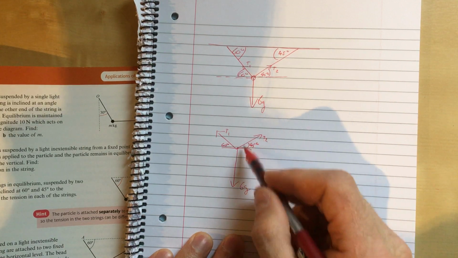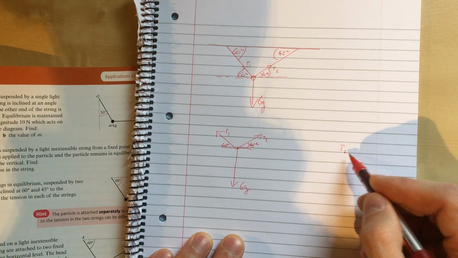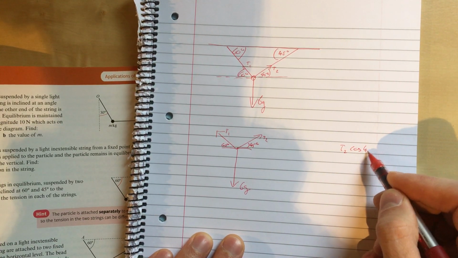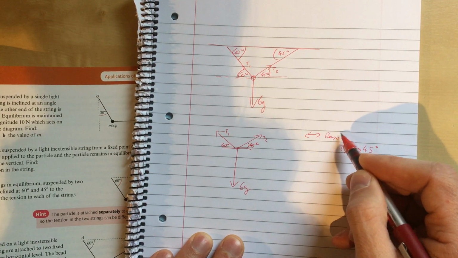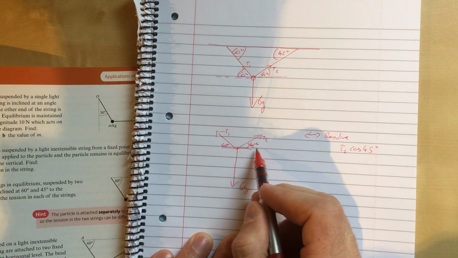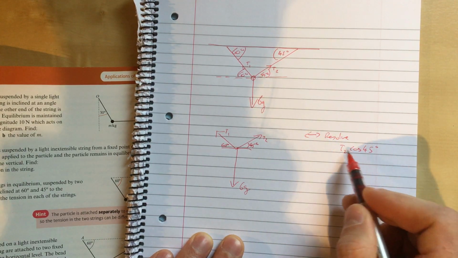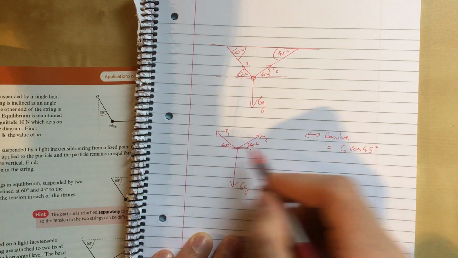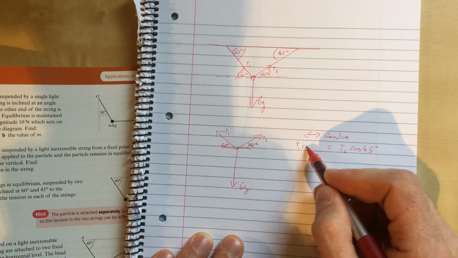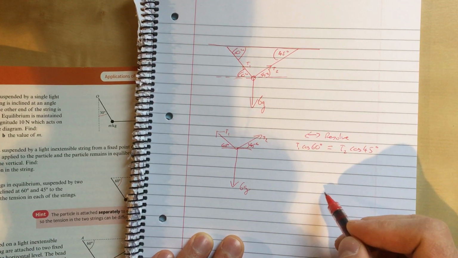So let's think horizontally and resolve the forces. The horizontal component of this force, which is T2 cos 45, is pulling to the right. Pulling to the left is T1 cos 60 degrees.